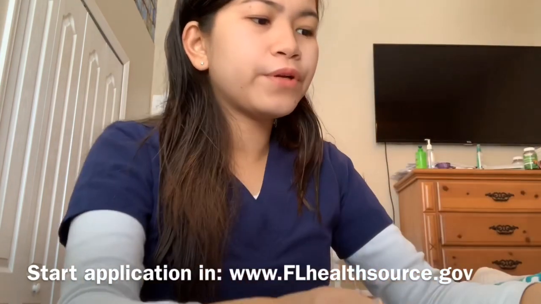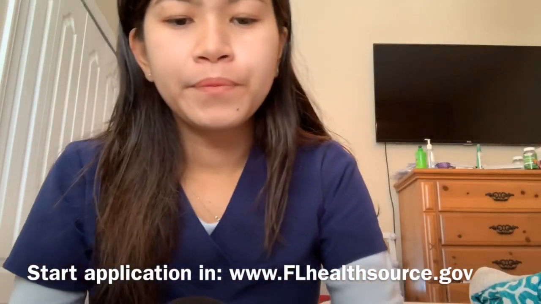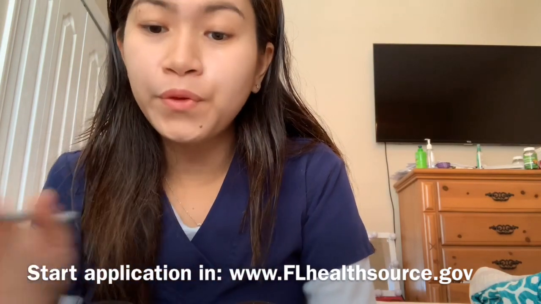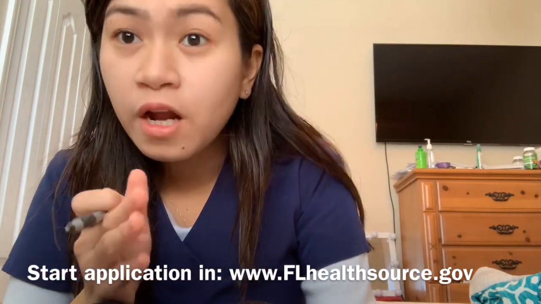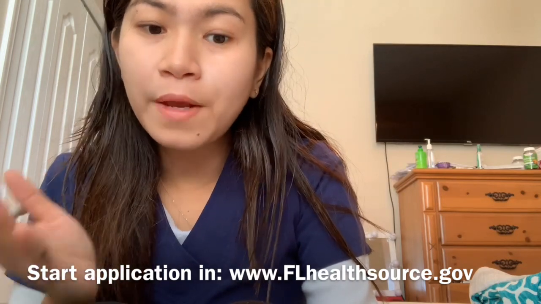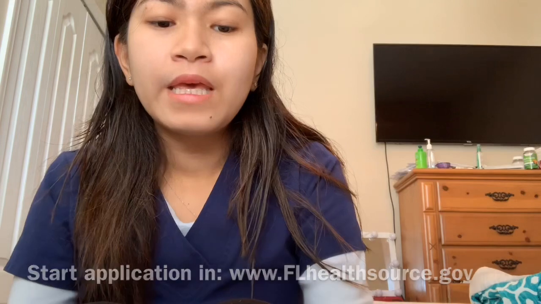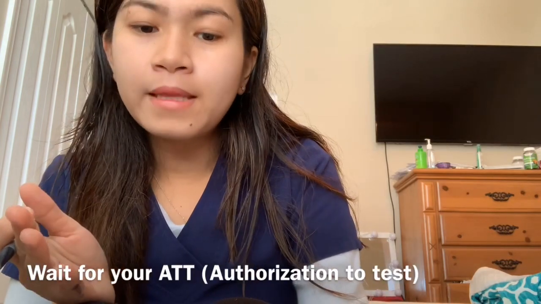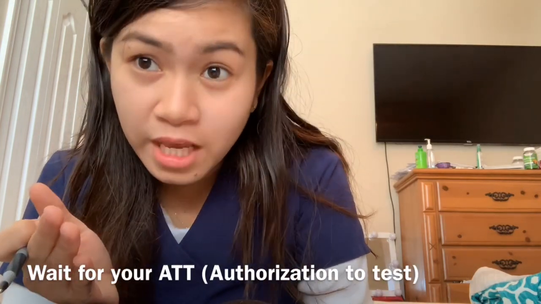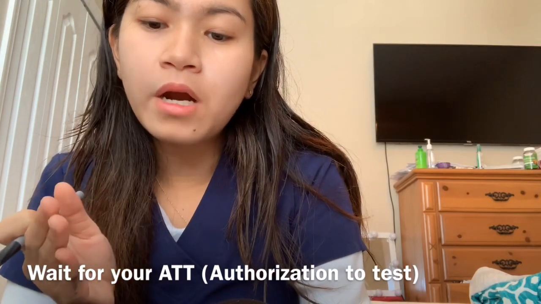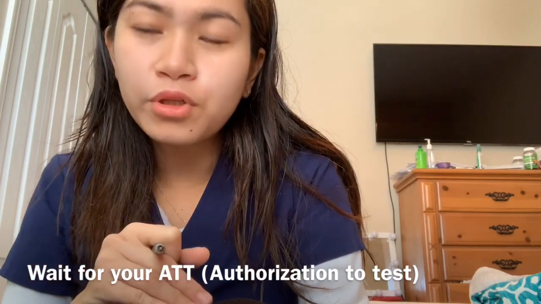Now, once all the materials are submitted, the BON will review them. It may be necessary for the application specialist or the BON to request additional information. If eligibility requirements are met, applicants will receive an eligibility letter or ATT with instructions regarding registration with Pearson VUE.